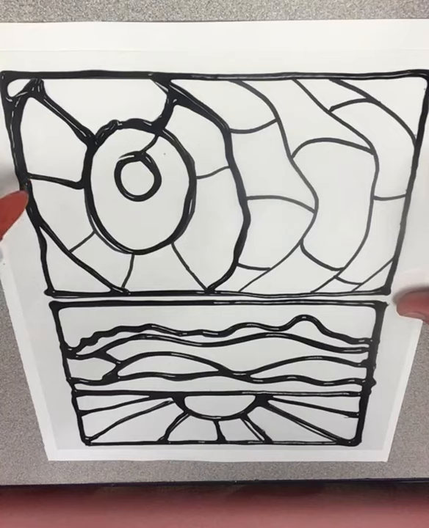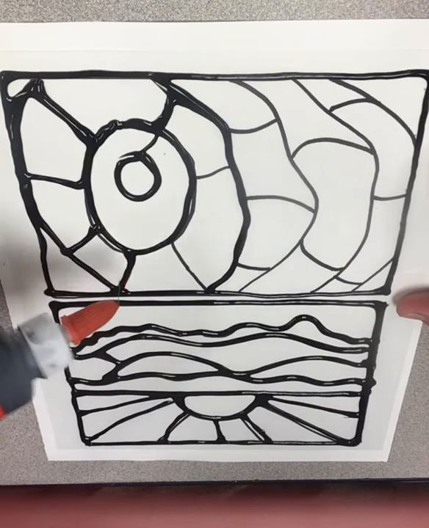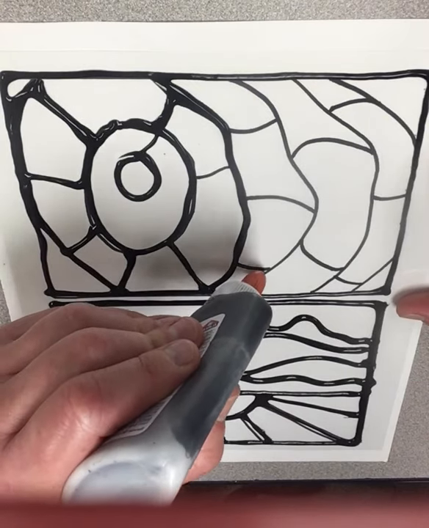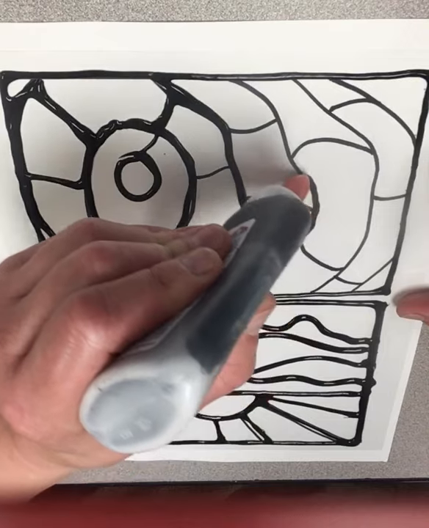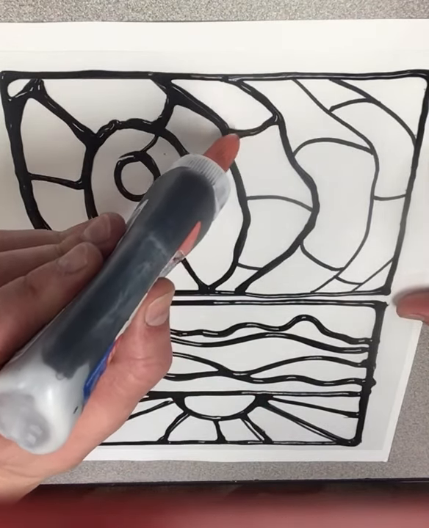If your glue starts to separate because you have it on the plastic, then just pick it up a little bit. Although I find that it's better to just always be pulling it away from your line.